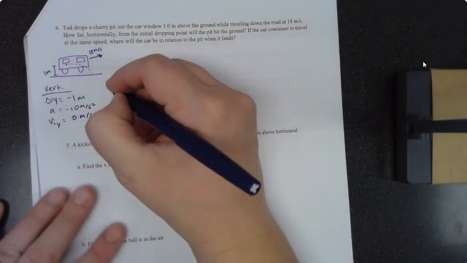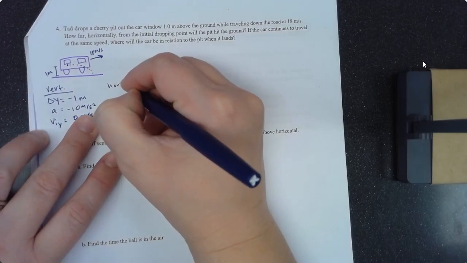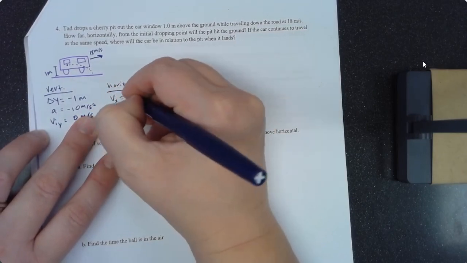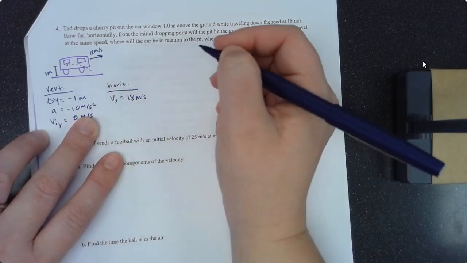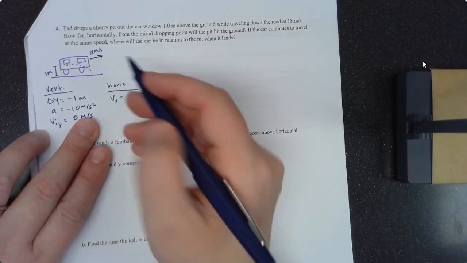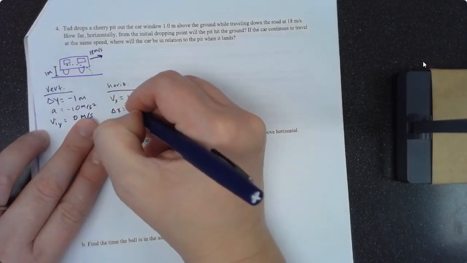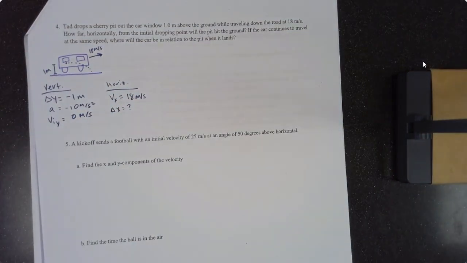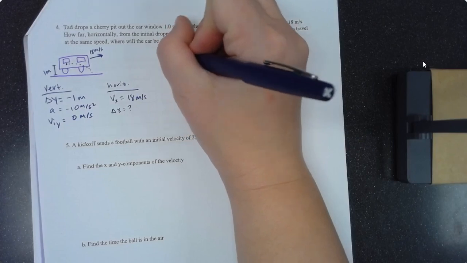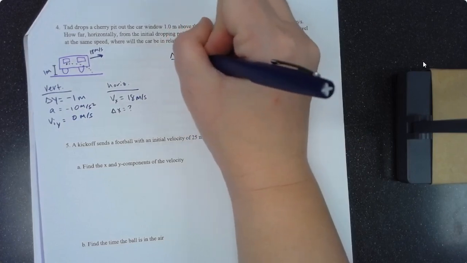For horizontal stuff, we know that we are traveling with a horizontal velocity of 18 meters per second. We don't know time and we don't know distance, because what we're being asked is how far is it going to travel. So that's what we need to find. So we are going to have to find time and then use that to solve for our distance. So we're going to be using our quadratic equation again.